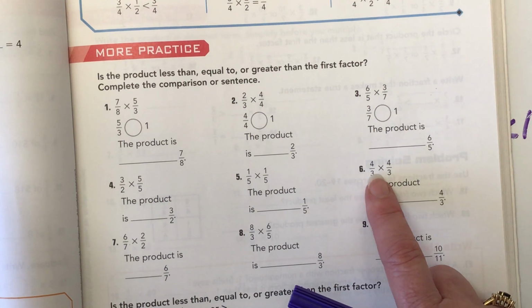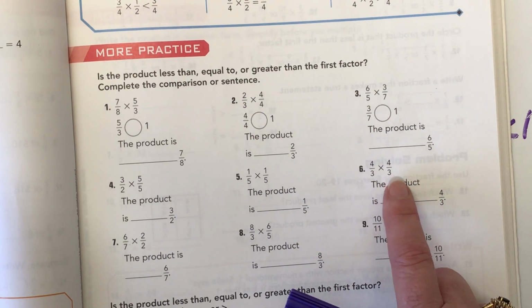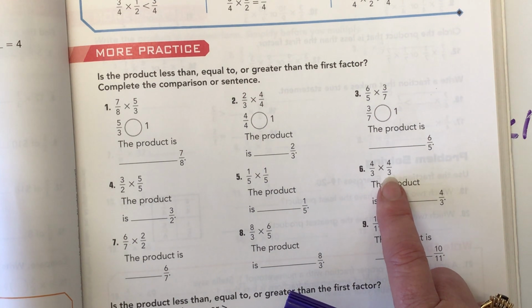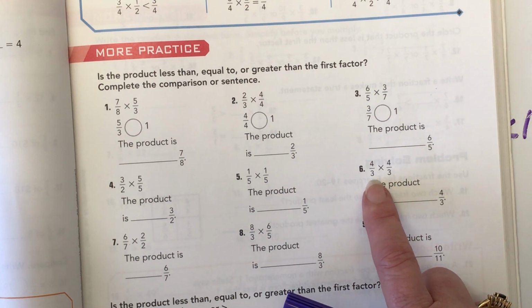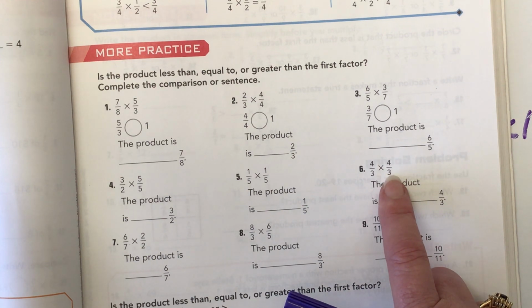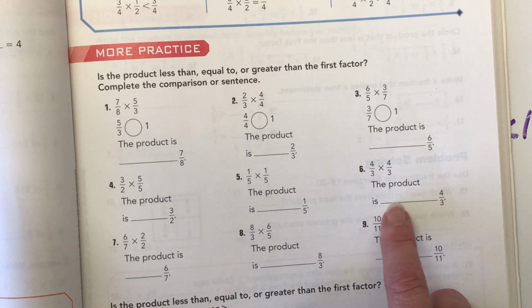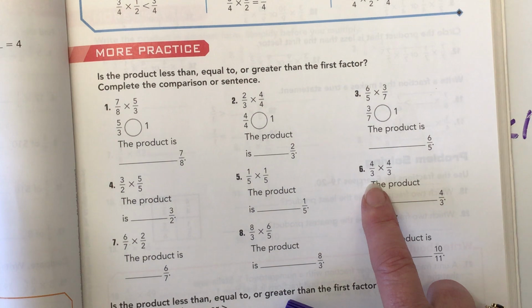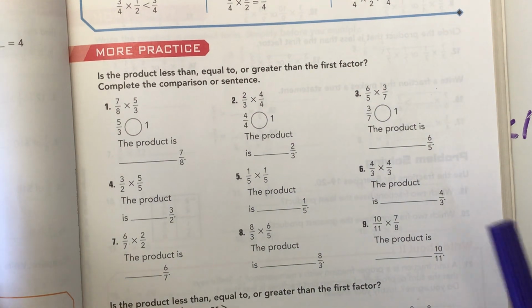Number 6, 4/3 times 4/3. Both factors are the same, but the second factor is greater than 1 because the numerator is greater than the denominator. So if I multiply this fraction by a fraction greater than 1, I'm going to get a product that is greater than 4/3, greater than.